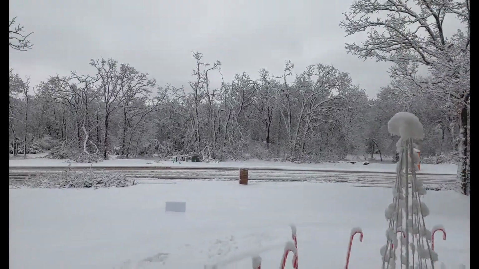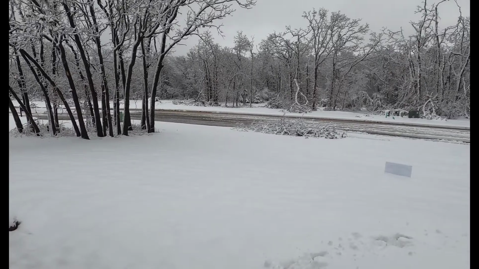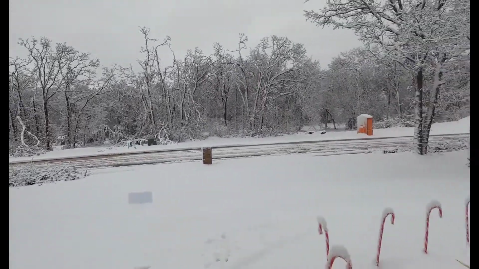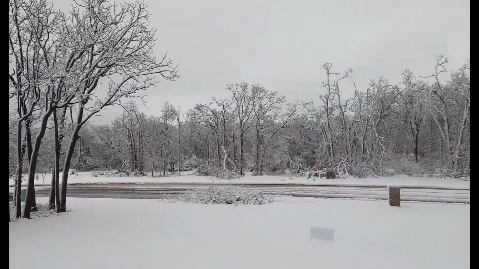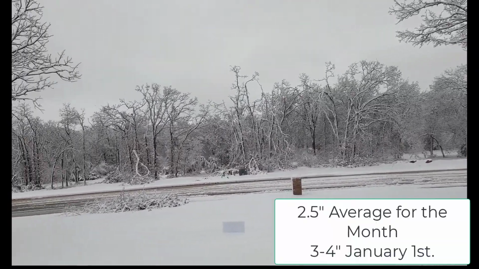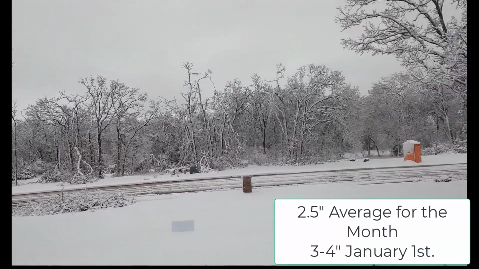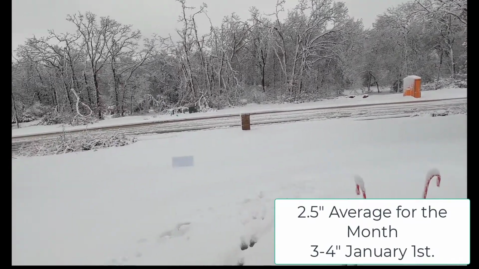We're at about 40 degrees. This is the result of that system in northeastern, mid-Oklahoma. That's what I'll just say. Record-breaking snow, New Year's Day. Average is 2.5 inches, and we got 3 to 4 inches of snow.